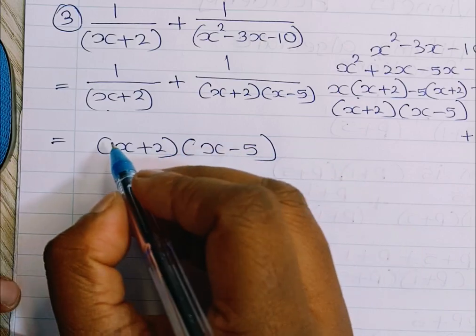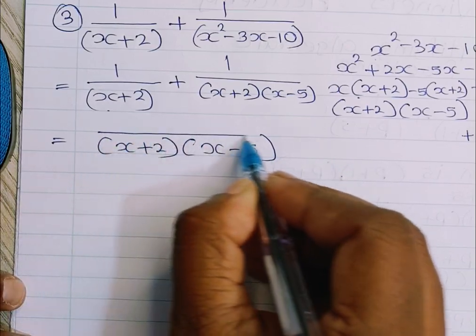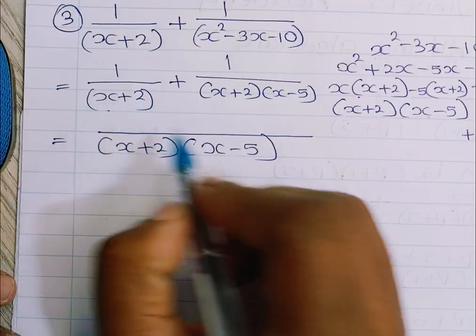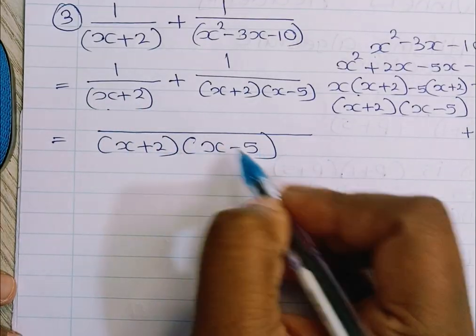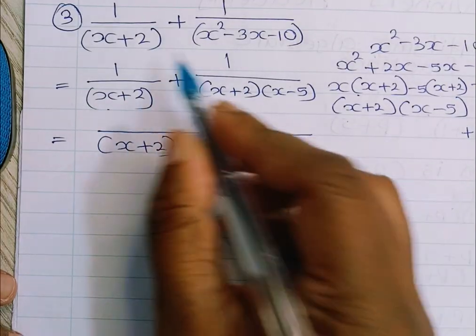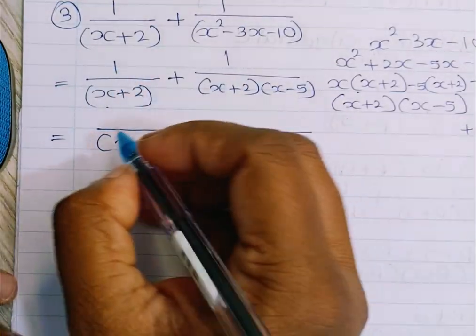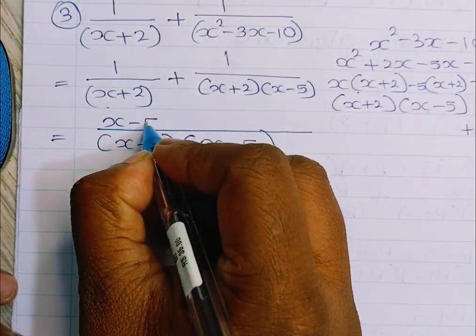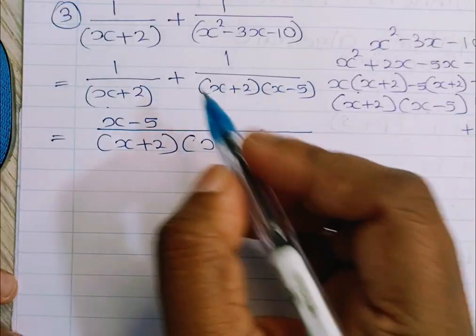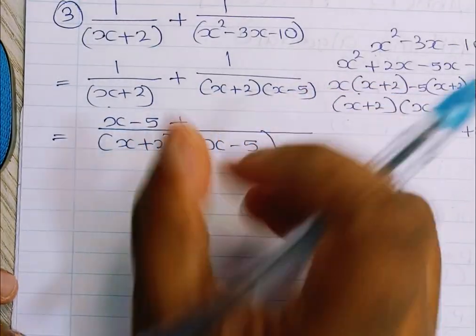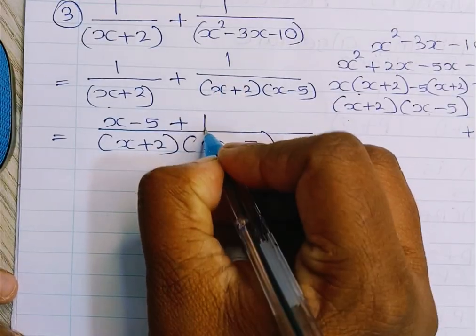Then after, we can write down the numerators like this. In here x plus 2 is only there, but the other remaining factor is there now. So that factor we have to multiply with the numerator value. So 1 times x minus 5 means x minus 5 is coming in the numerator, right? And plus, since both denominators are equal, we can put 1 only there, right?